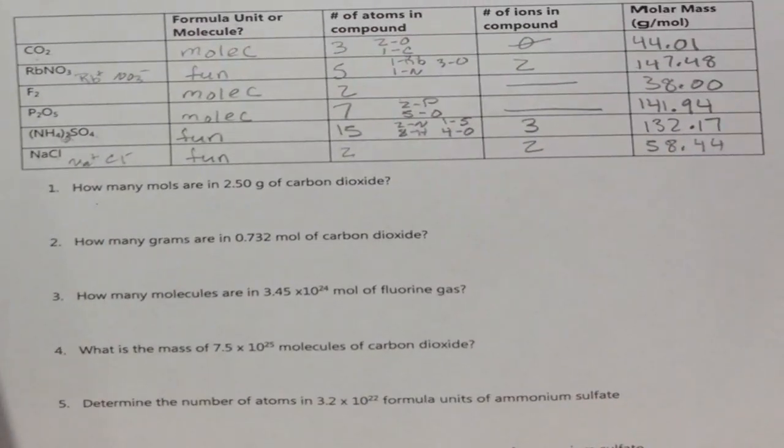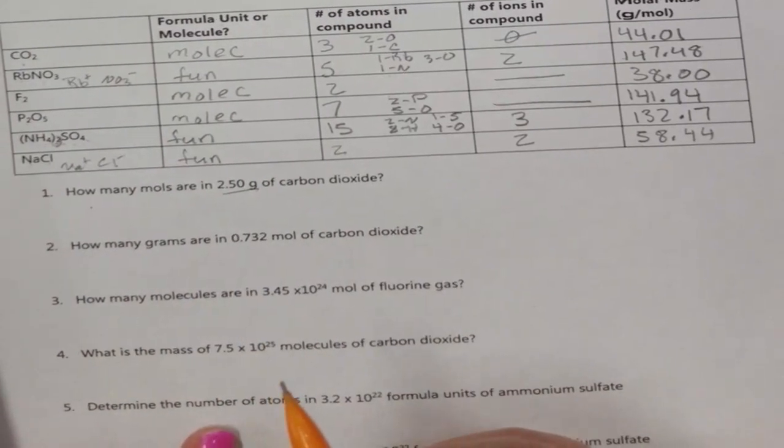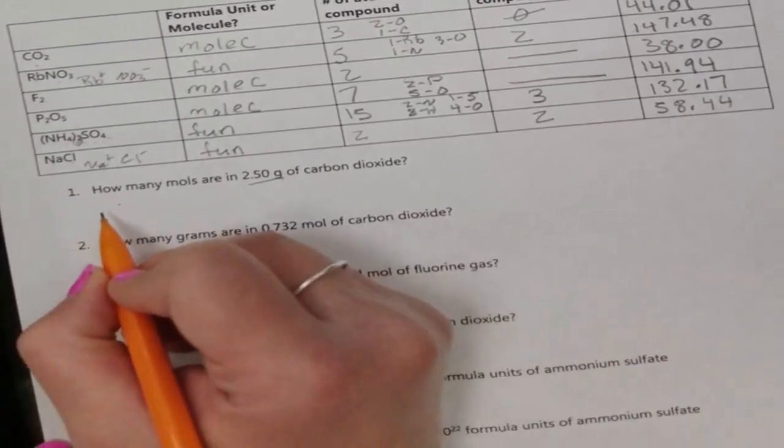And this is where the metric system that I taught you how to solve comes in. I said we're not going to do a decimal place; I need you to learn the process. This is why I asked you to learn that process, because we're going to use that same process we used in the metric system in order to solve these problems. All right, how many moles are in 2.50 grams of carbon dioxide?